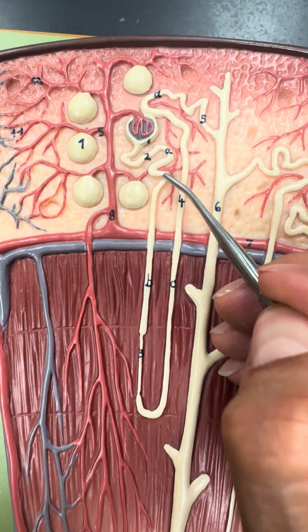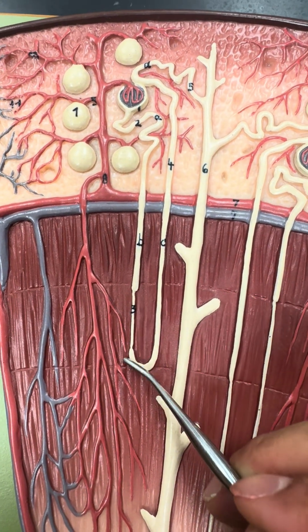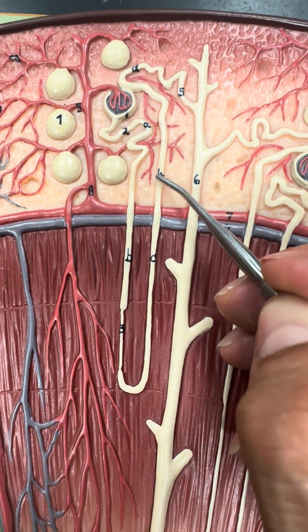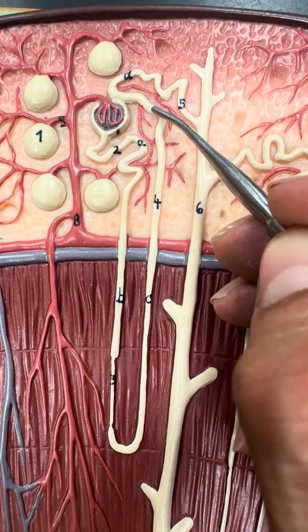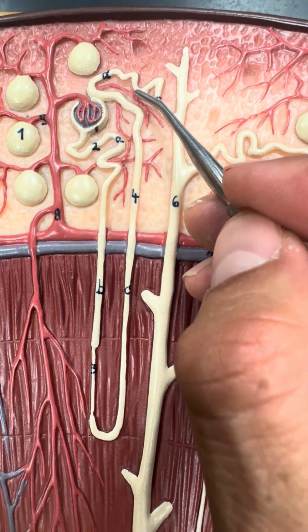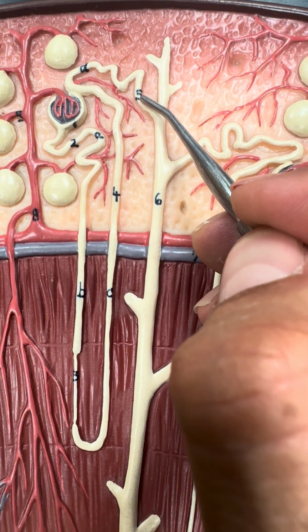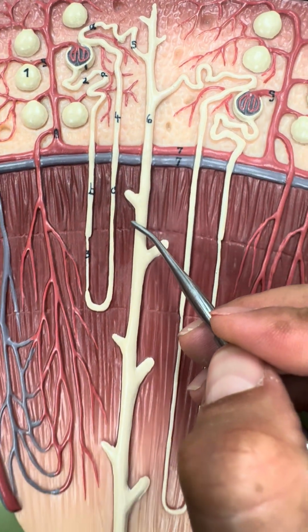And then urine flows to the next part of the nephron, which we call the nephron loop. So that's that there, and then the urine flows to the next part here, which is D, the distal convoluted tubule, where it then enters number 5, the connecting tubule, and then number 6, the collecting duct.